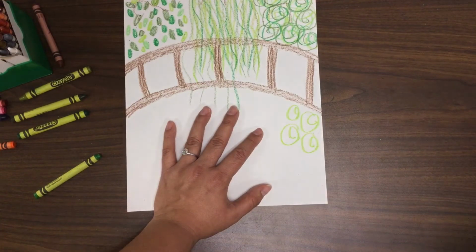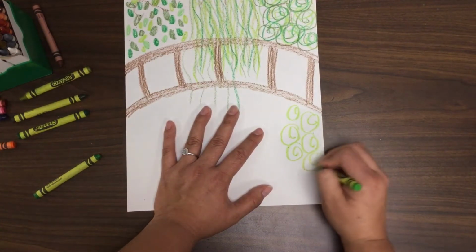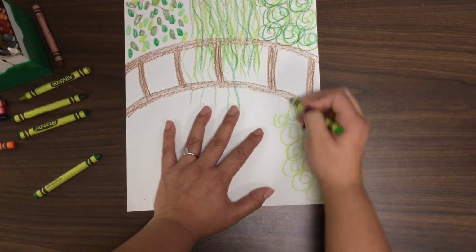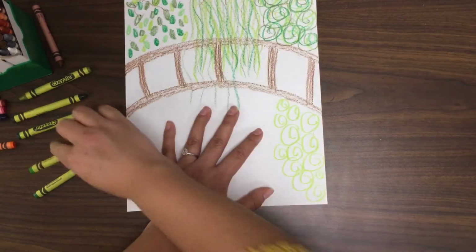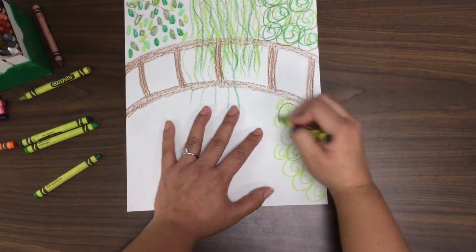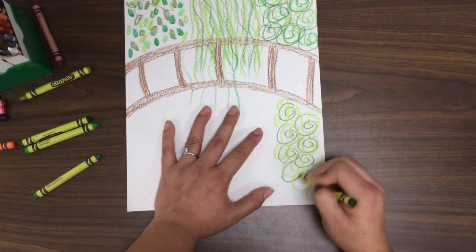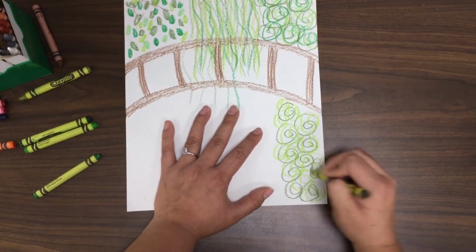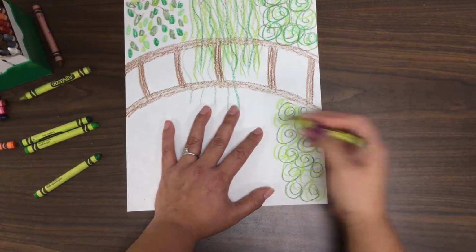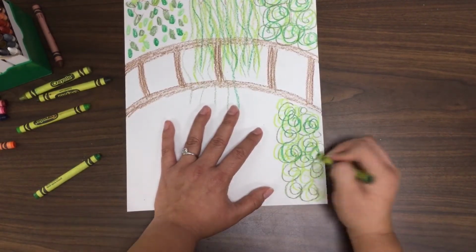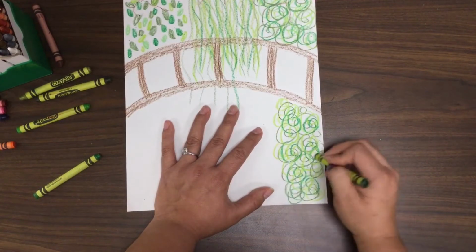So down below the bridge, you're going to see that I'm going to add more swirls. You're going to switch up your colors again. Now this is the other side of the pond. The pond's going to be right down the middle, which is going to have the lily pads and the water lilies. And I'm just kind of creating greenery and plants on the side of the pond.